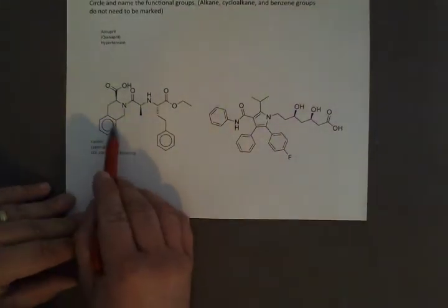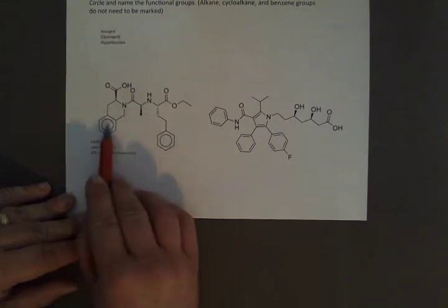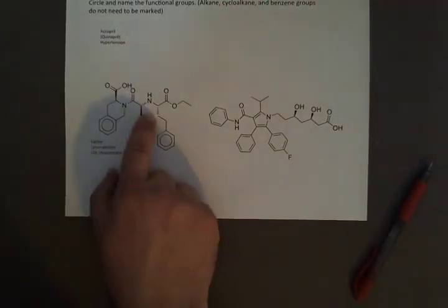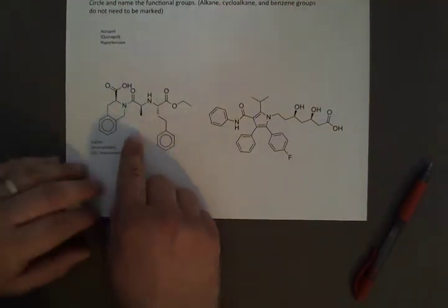Okay, so here we go. Now, this is another way that you can draw the benzene. So these are benzenes here. This is just how the drawing program threw them out. So, okay, this is Accupril. This is used for hypertension.